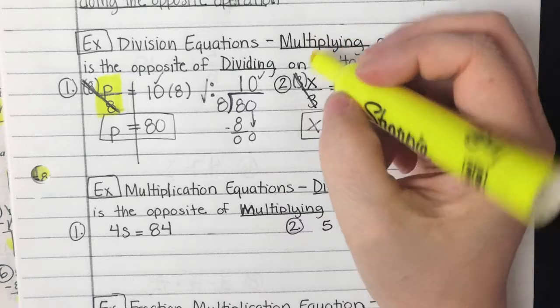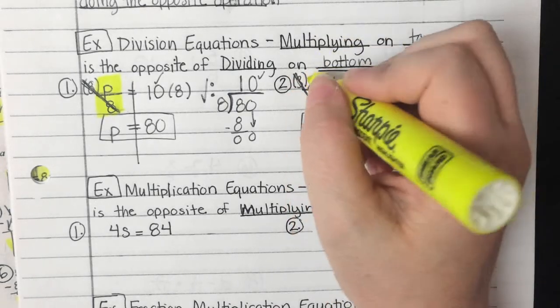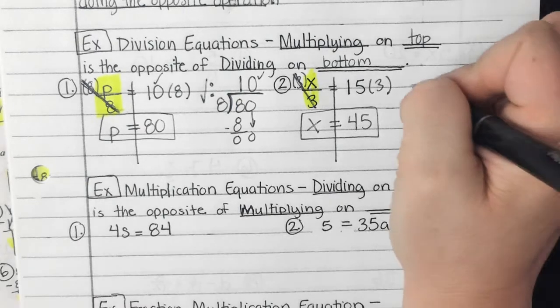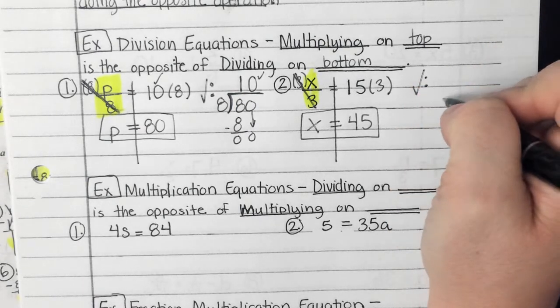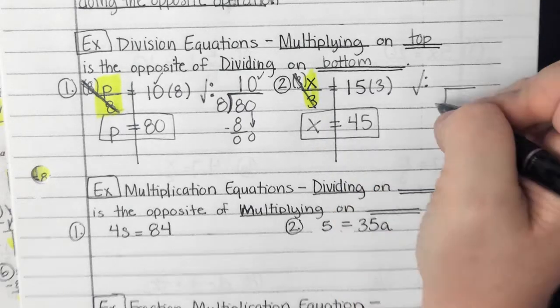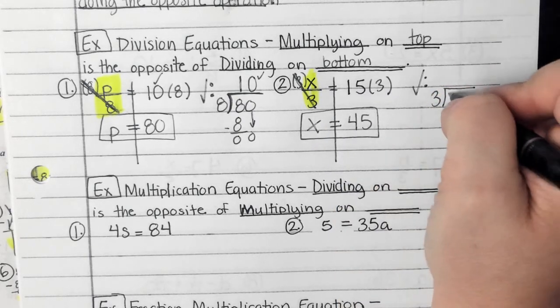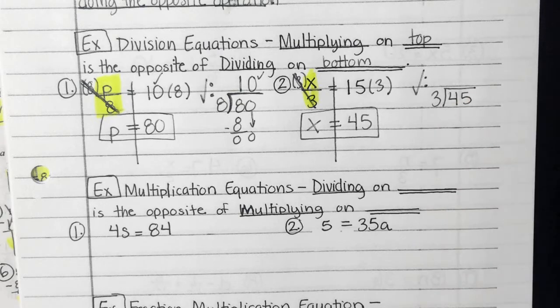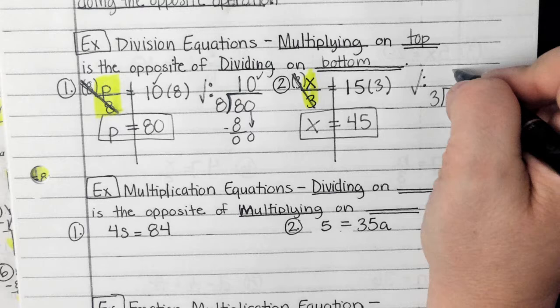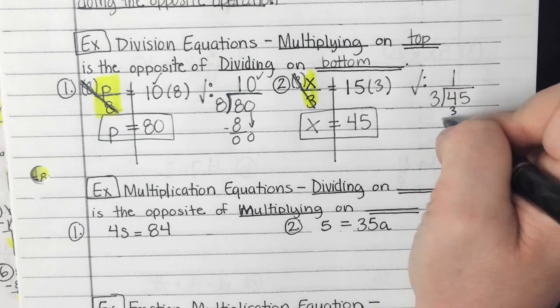So remember my original problem said x divided by 3. So let's check that using my division from the problem. What's going to go at the door here? The 3 in the denominator. And in the house we'll have 45. All right, can 3 go into 4? How many times? 1. 1 times 3 is? 3.